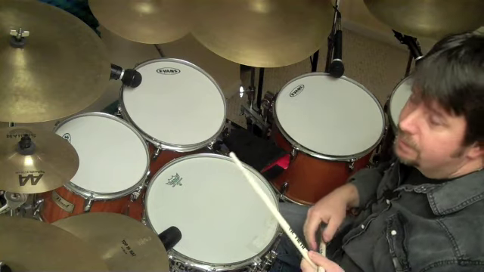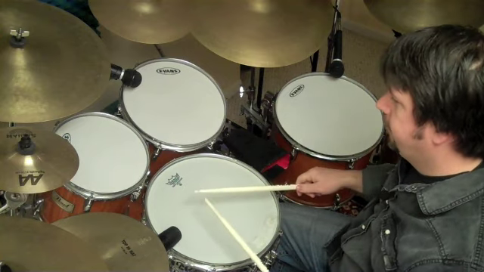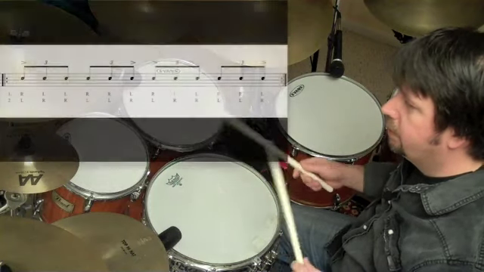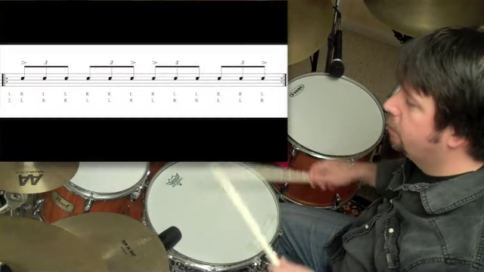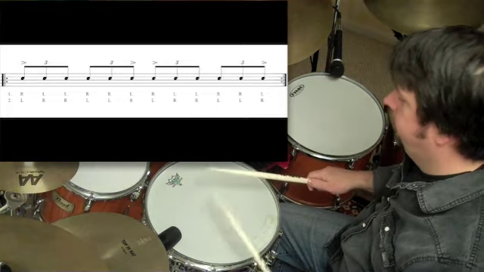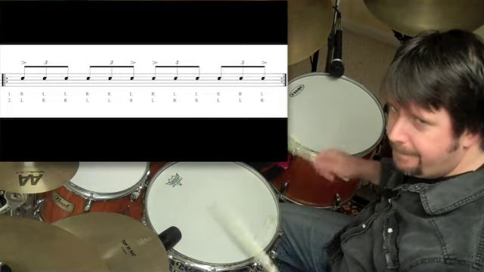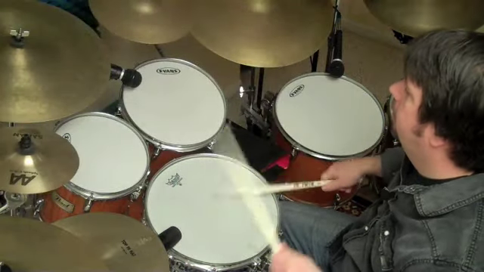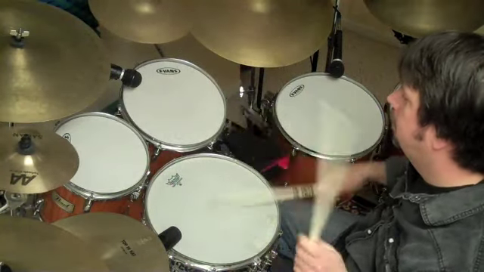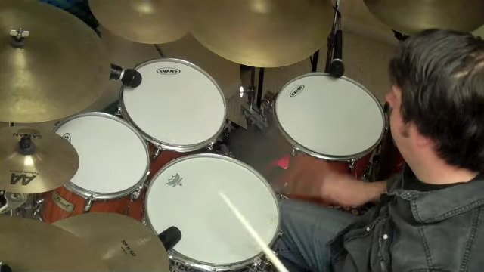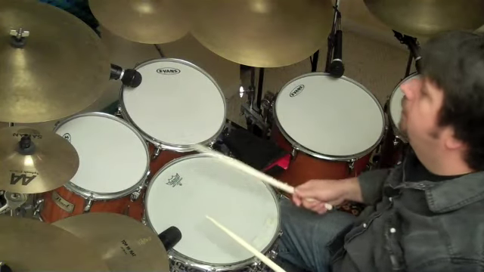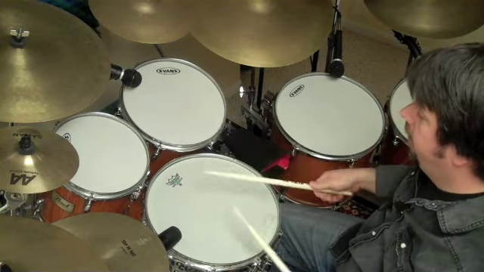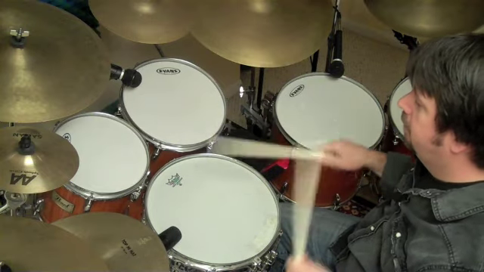And then you can get the same six-stroke idea as we did with the 16th notes, but with the triplets, if you switch every triplet. I'm just adding cymbals with accents.